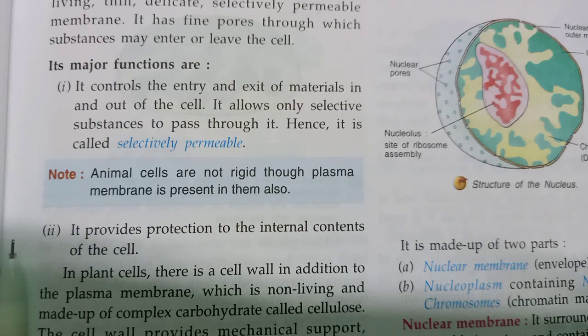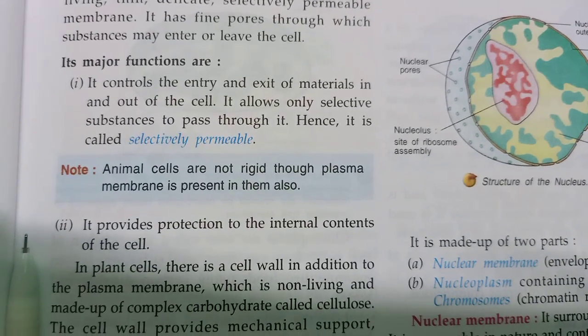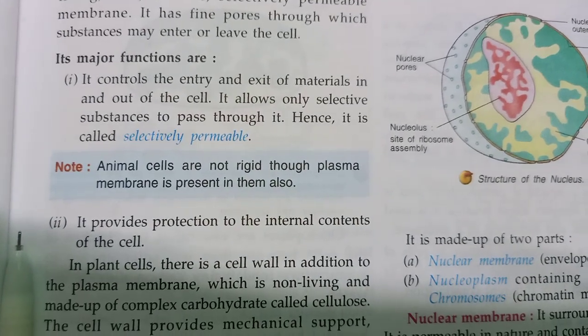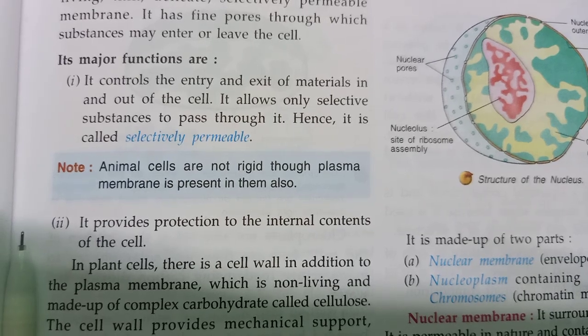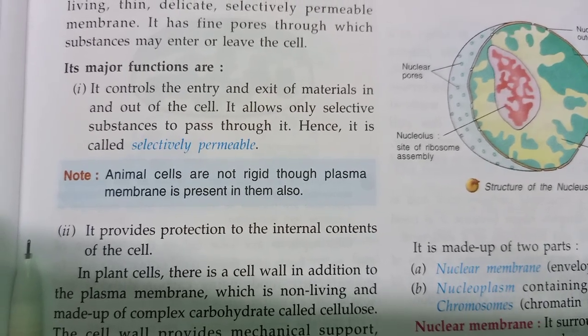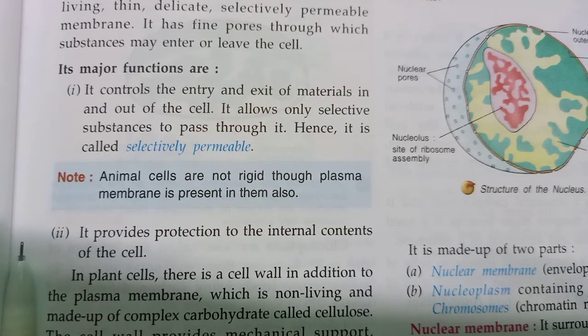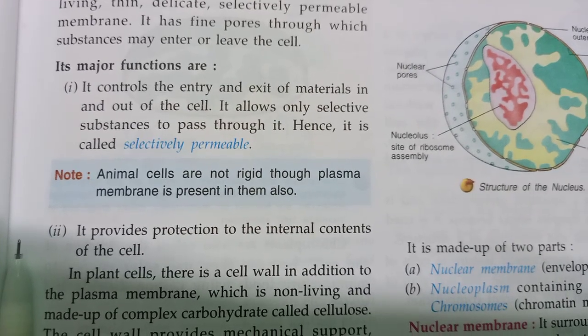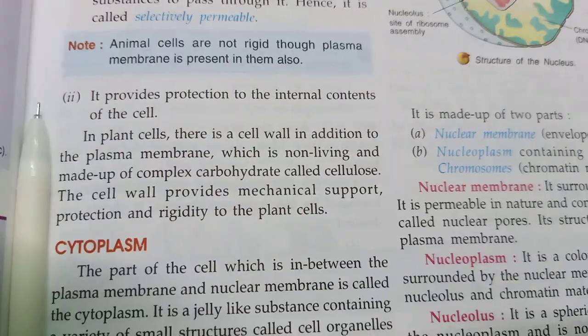Now the second point we see: it provides protection to the internal contents of the cell. Whatever organelles, whatever contents are present inside the cell, it provides protection to all the organelles of the cell.